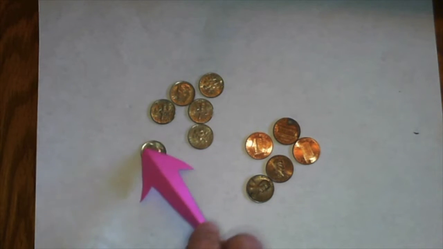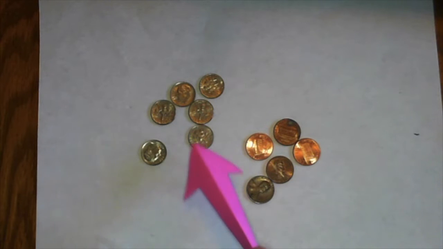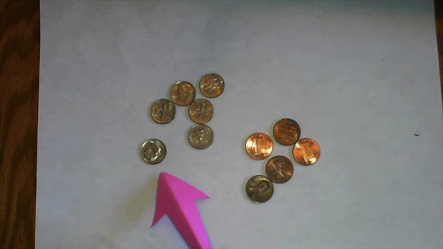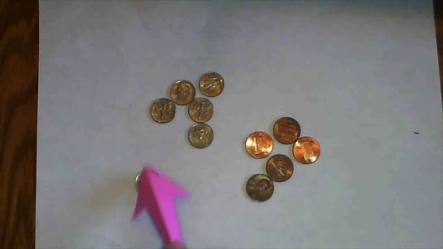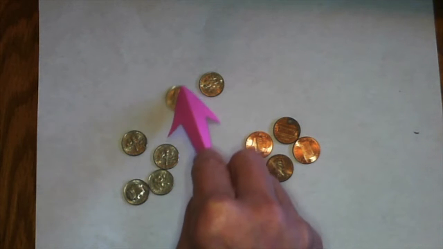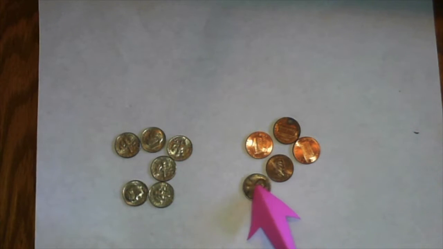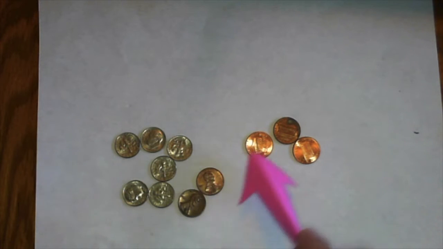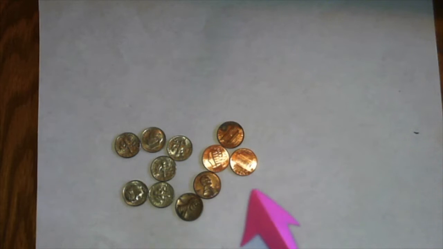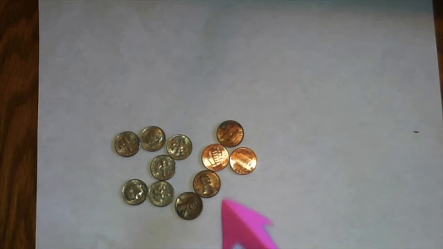Now that we have our dimes in one group and our pennies in another, let's count. We're going to start with our dimes because we always start with the coin that's worth the most. Let's count our dimes. 10, 20, 30, 40, 50, 60. Now let's count our pennies. 61, 62, 63, 64, 65. We have 65 cents. Let's try another one.